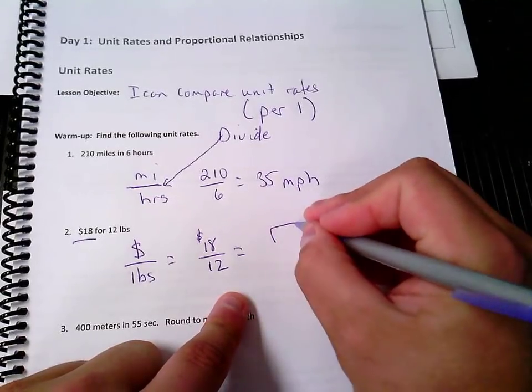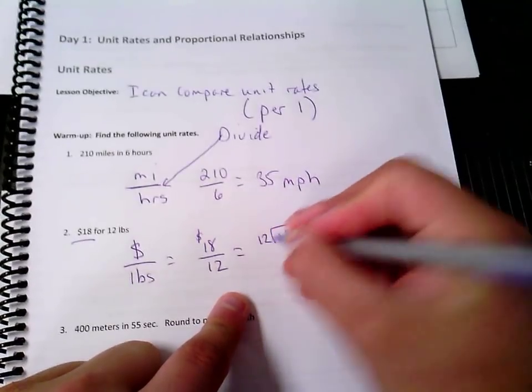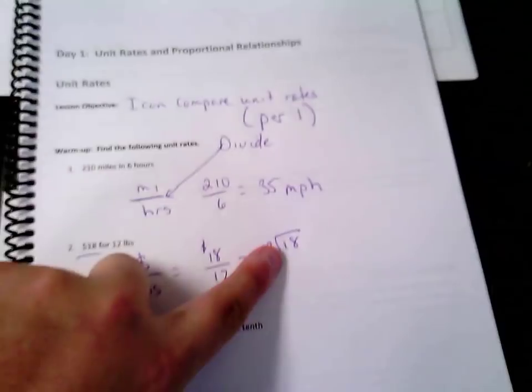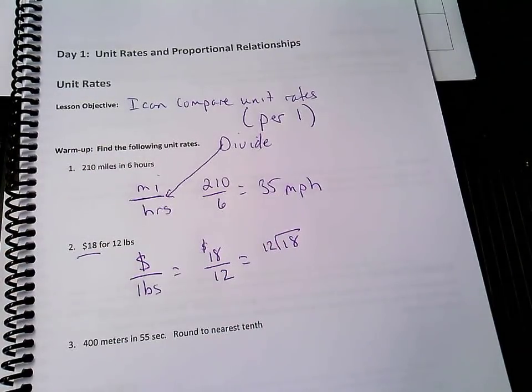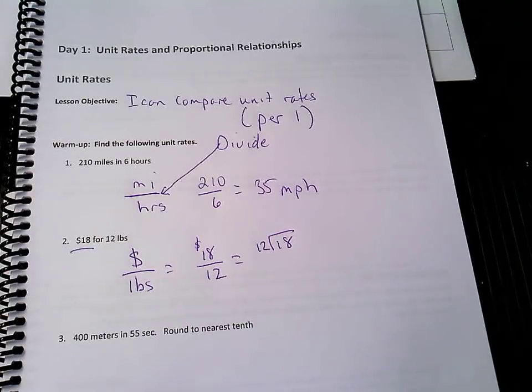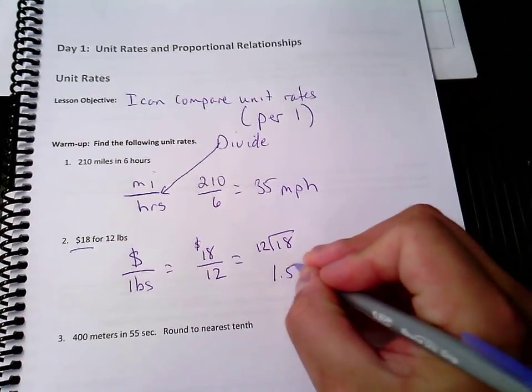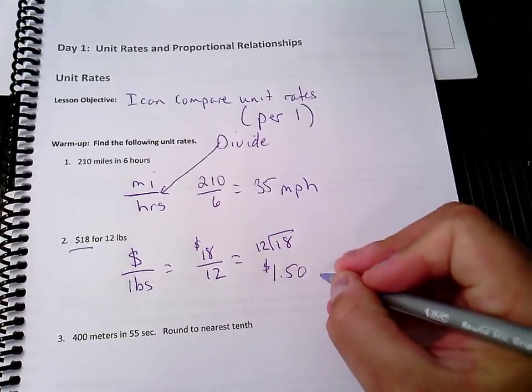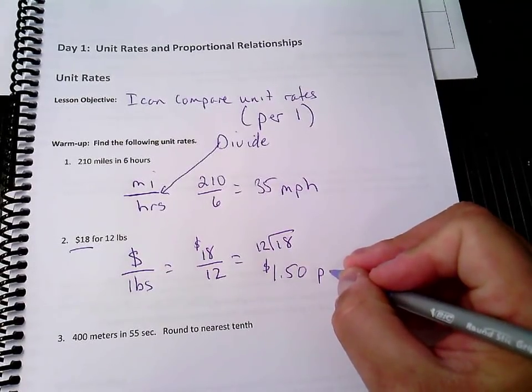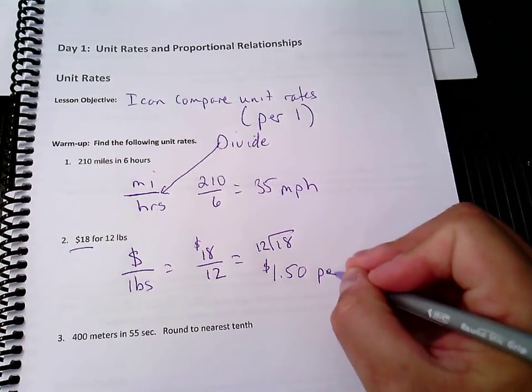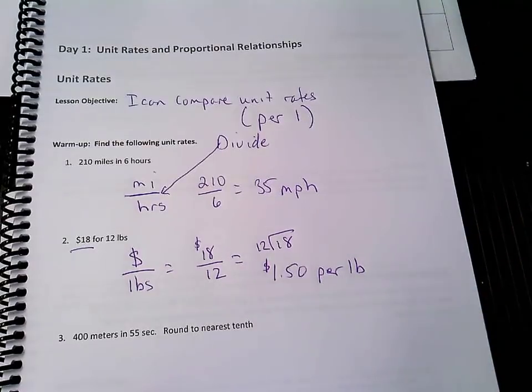If you wanted to do long division, you put the 18 in, the 12 goes out. Top number always goes inside, like so. Right. But we're going to use a calculator here because, like I said, we're trying to save some time, and we get 1.5, or it would be $1.50 per pound. Right? Okay. So that's how we find a basic unit rate.